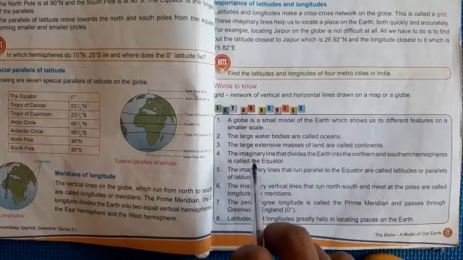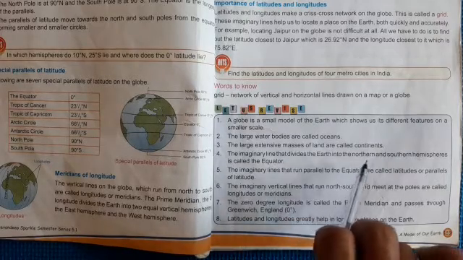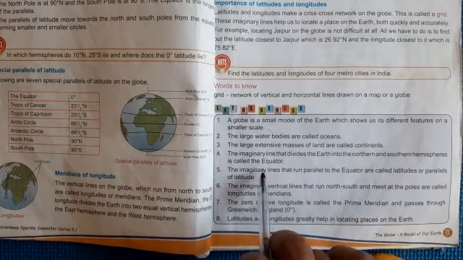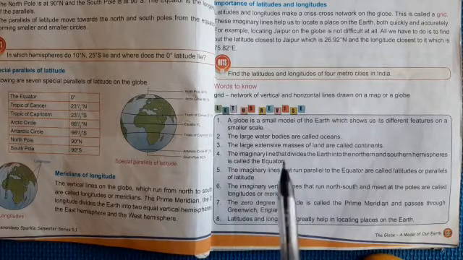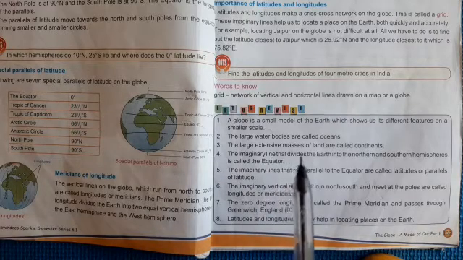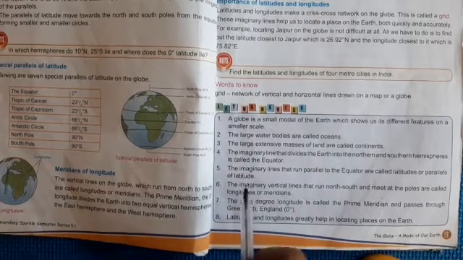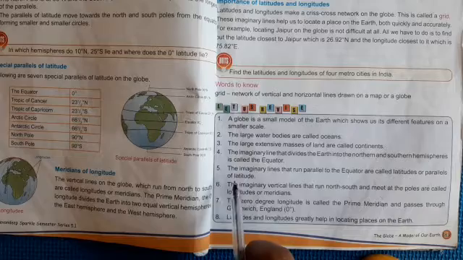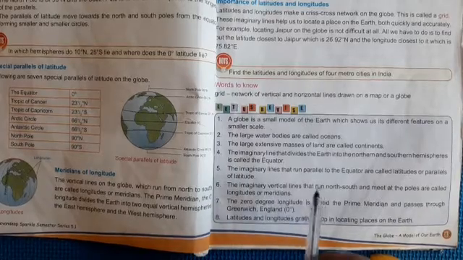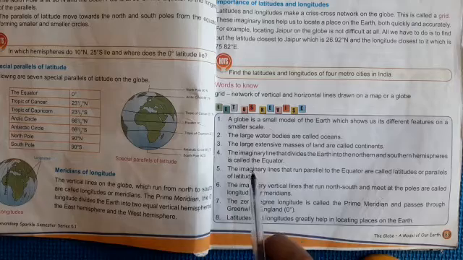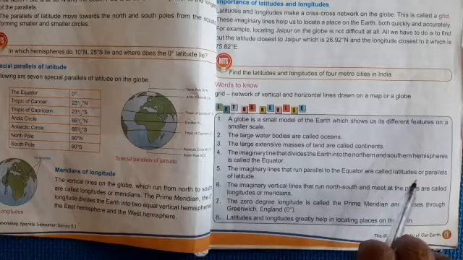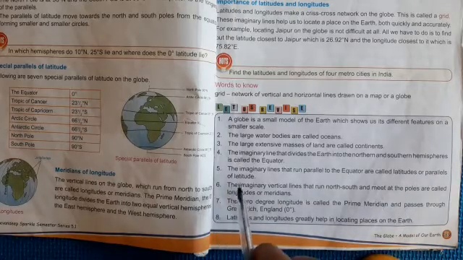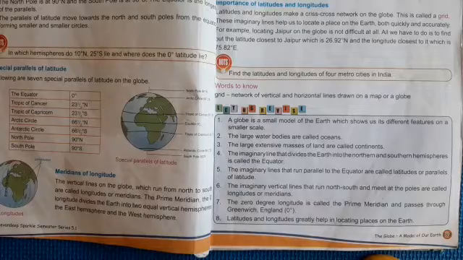4. The imaginary line that divides the earth into two equal halves, the northern and the southern hemisphere, is called the equator. Number 5. The imaginary lines that run parallel to the equator are called latitudes or parallels of latitude.